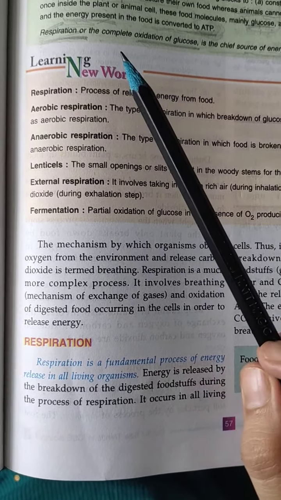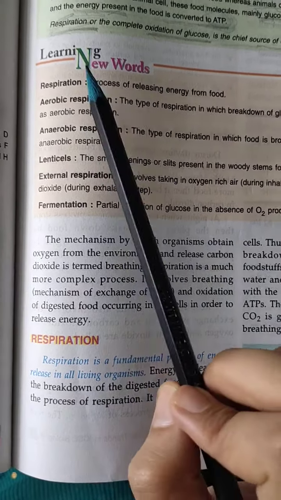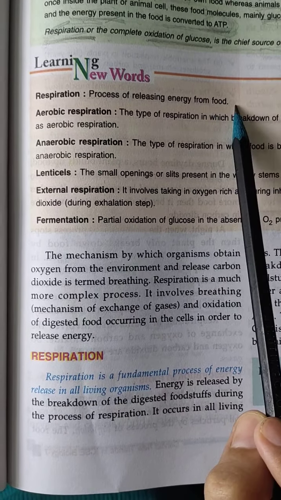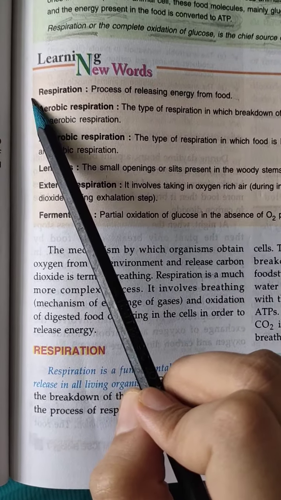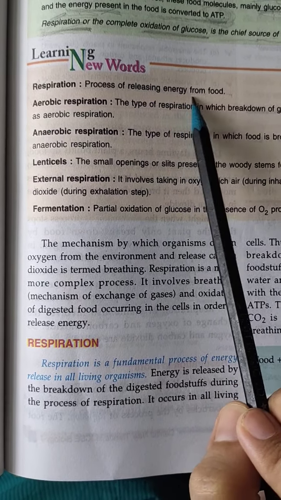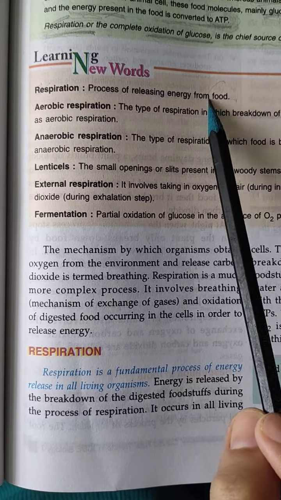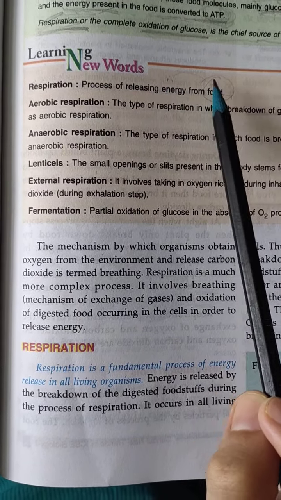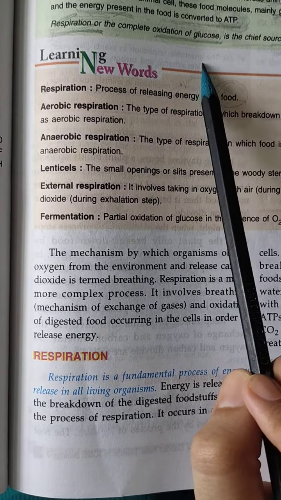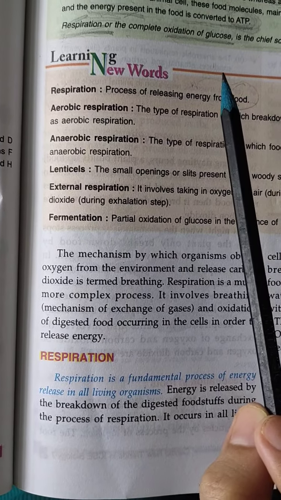So in this chapter you will be learning some new words. First one is respiration. Respiration is the process of releasing energy from food. So the food that we get from our diet needs to be changed into the form of energy. और एनर्जी में चेंज होने के लिए they require some process, and that process is known as respiration.